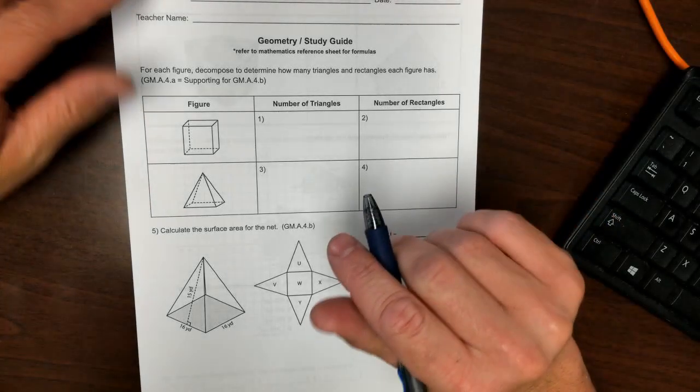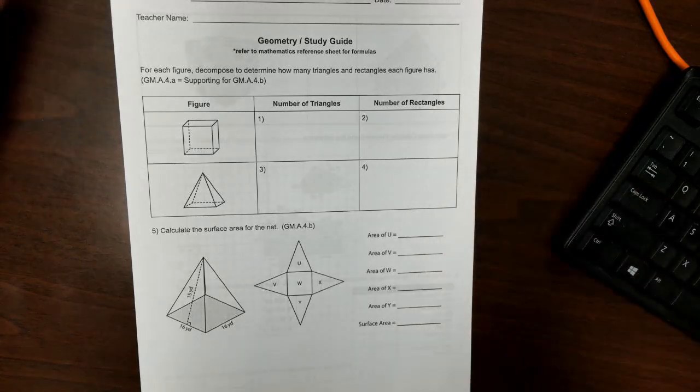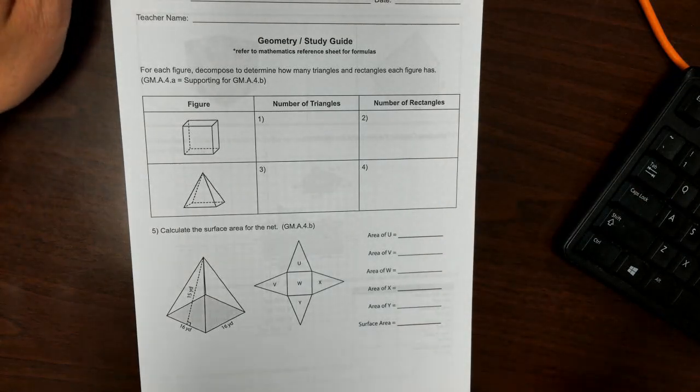All right, this is Mr. Carlin. Let's talk about your study guide here for Unit 6, your geometry unit.